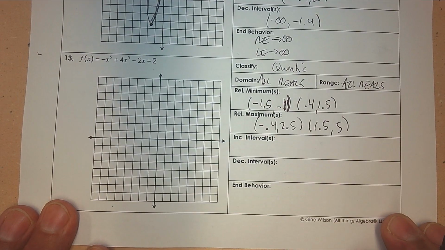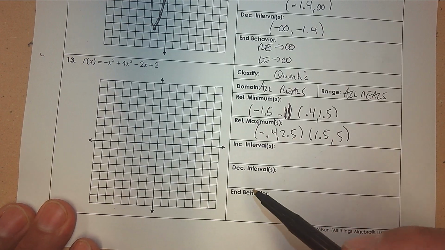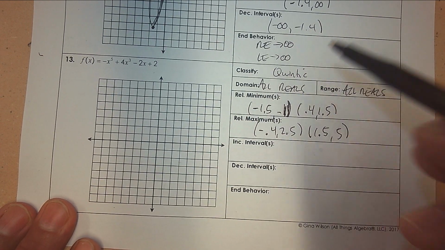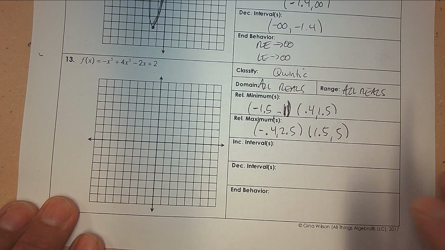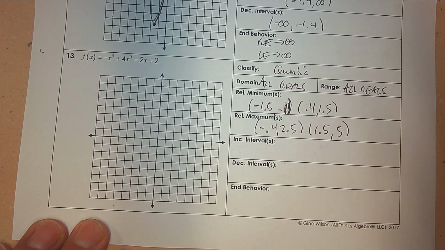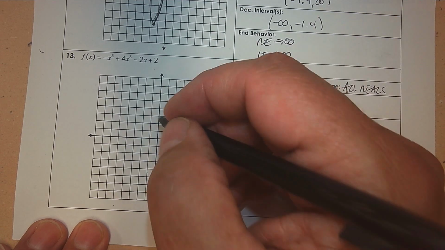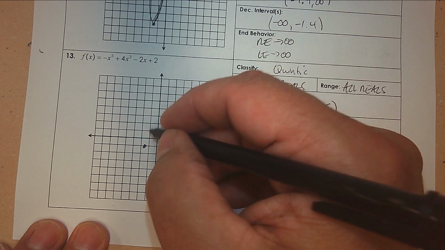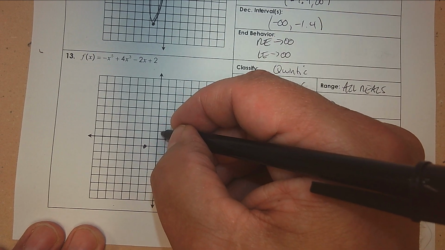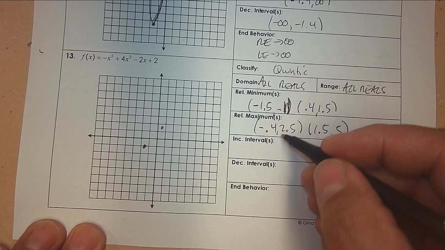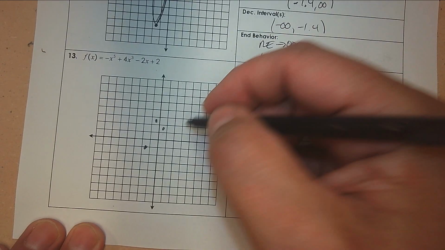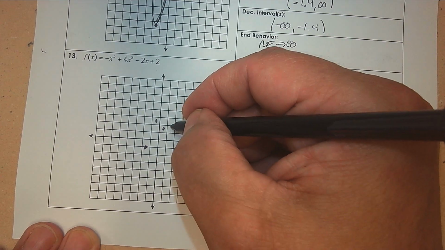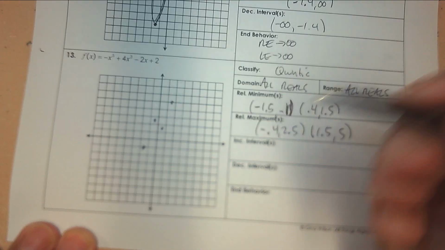For another turning point. So if you click onto Desmos, use the plus or minus sign to zoom in or zoom out what you need, and then click on those gray points. You then just round the answers that you see. So I'm going to put those in my graph. So negative 1.5 and negative 1, 0.4 and 1.5, negative 0.4 and 2.5, and then 1.5 and 5. So those are my turning points.